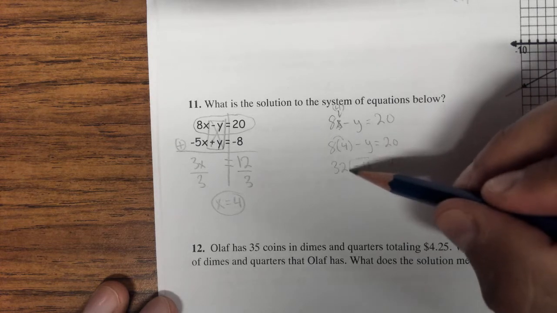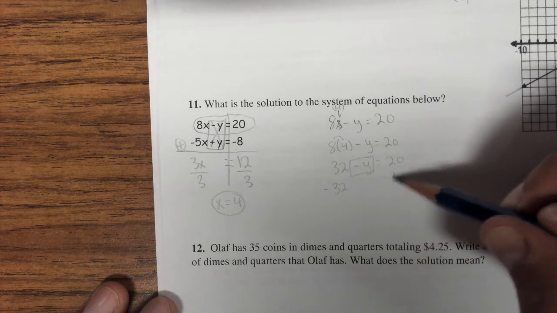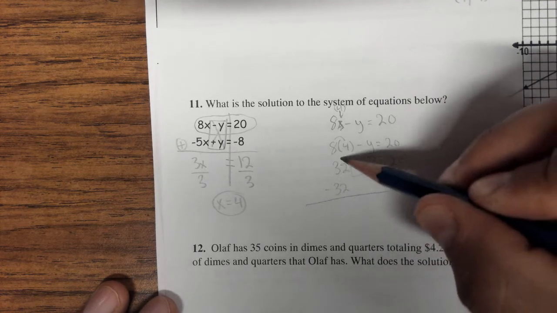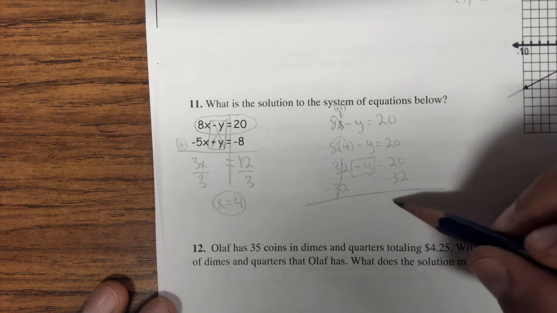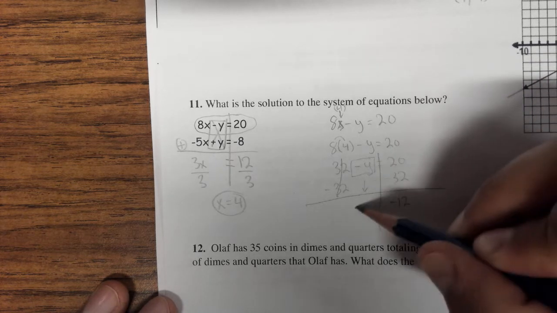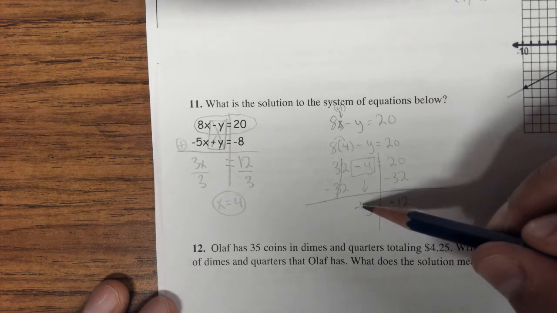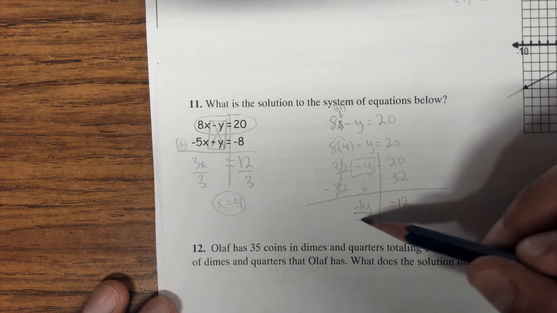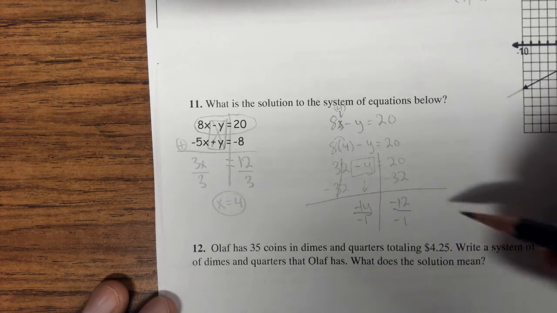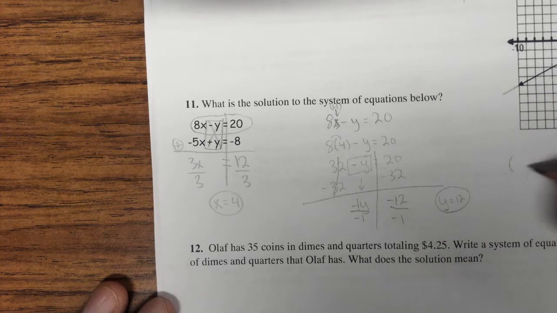And so now I can box this in and solve. Minus 32 on both sides. Negative y comes down. Obviously I don't want negative y, so I can put a negative 1 in front of it, and that's what I divide both sides by, negative 1. I get that y is equal to 12. Alright, so my solution for this system is going to be 4, 12.